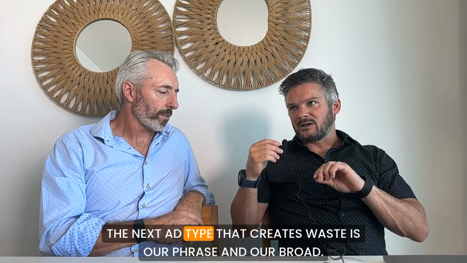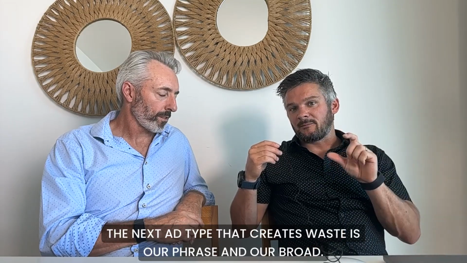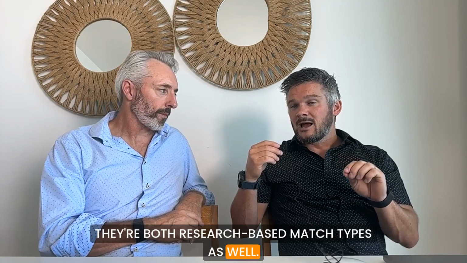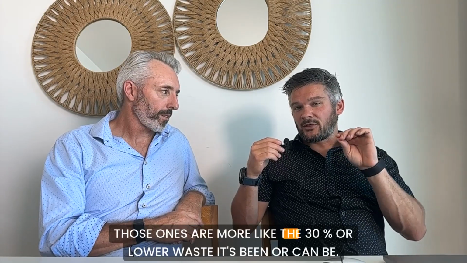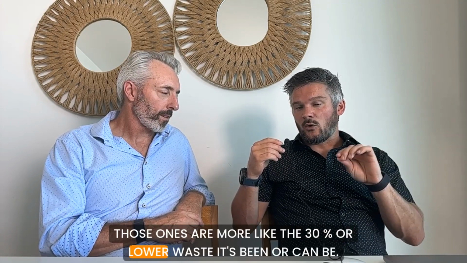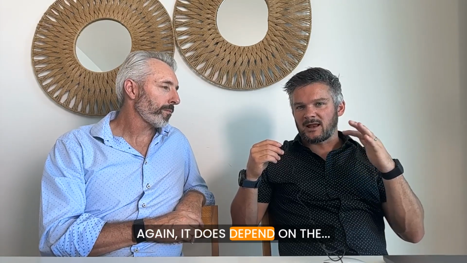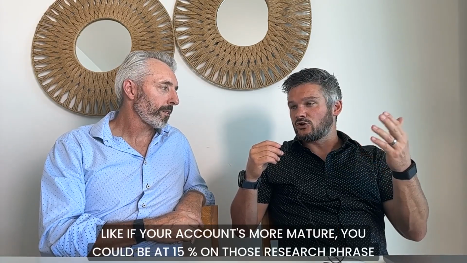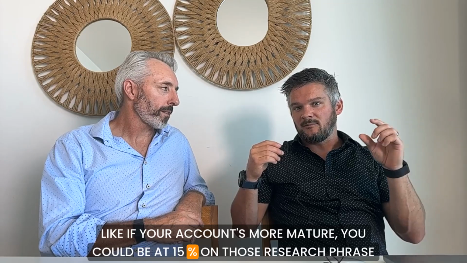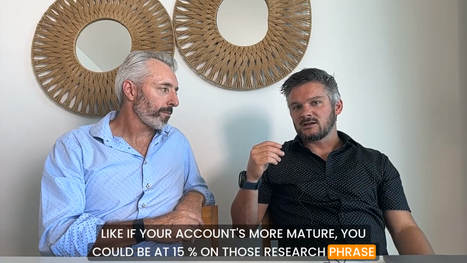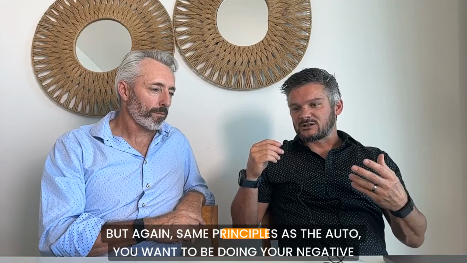The next ad types that create waste are phrase and broad. They're both research-based match types as well. Those ones are more like 30% or lower wasted spend, or can be. Again, it does depend on if your account's more mature, you could be at 15% on those research and phrase-based ones. But again, same principles as the auto.